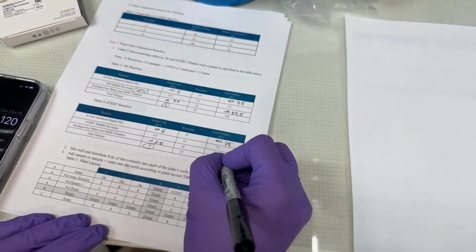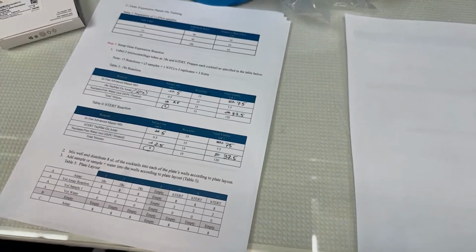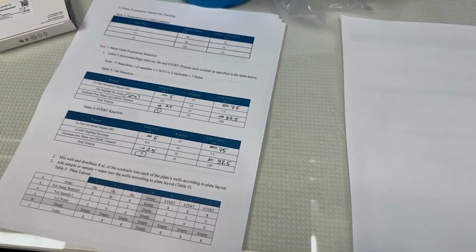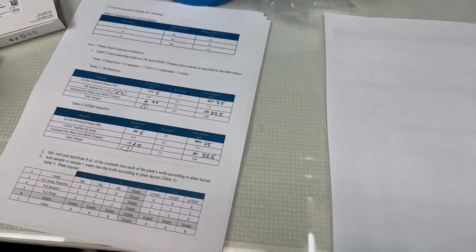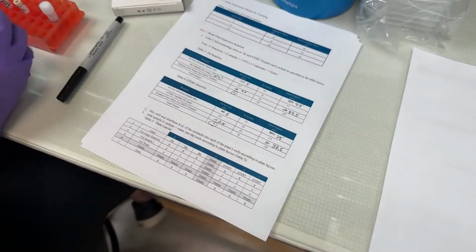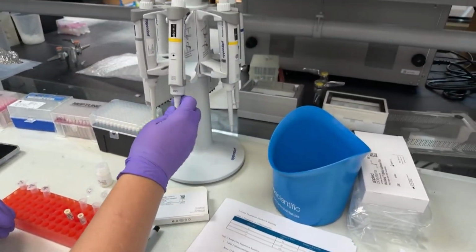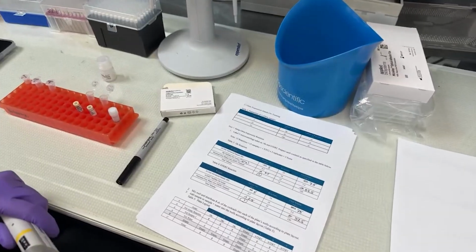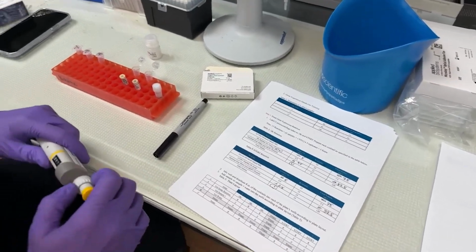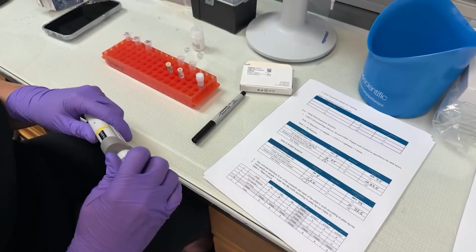So what I'm actually going to pipette now is everything together in a bulk solution except my individual samples. It's always more accurate to pipette larger volumes than it is a whole bunch of small volumes. So this is a good approach to, number one, reduce variability and increase performance. So 75 microliters of my 2X master mix.